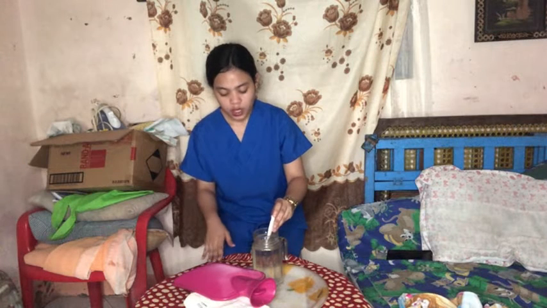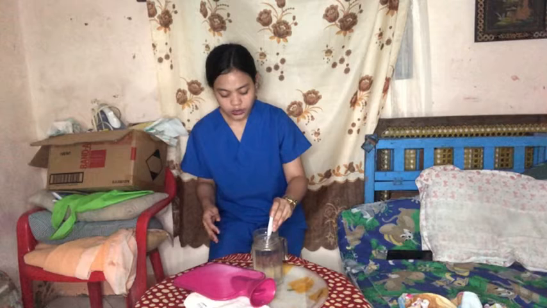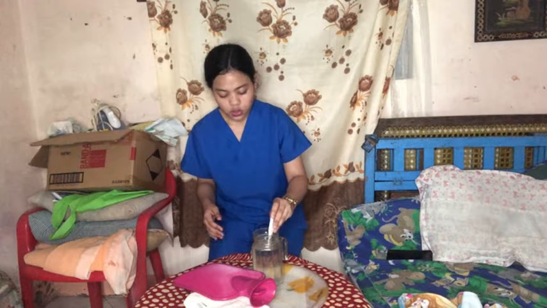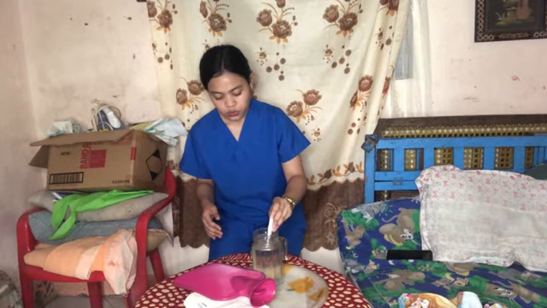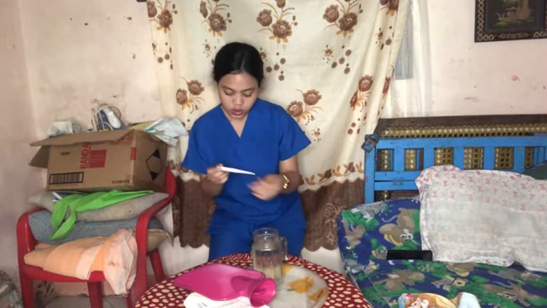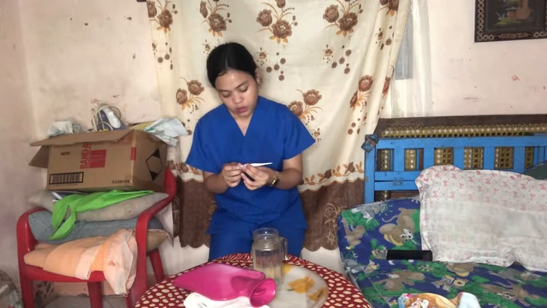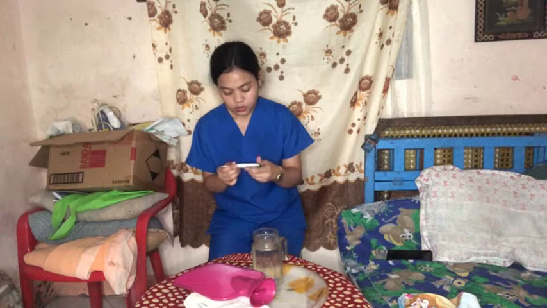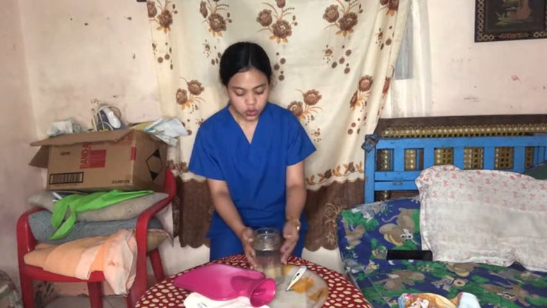Since we have this hot water bag, the temperature for an adult is 46 to 50 degrees. Okay, so it is 46 degrees Celsius. So it is in the normal range. Now we can use this hot water for our patient. It is not too cold and it is not too hot.